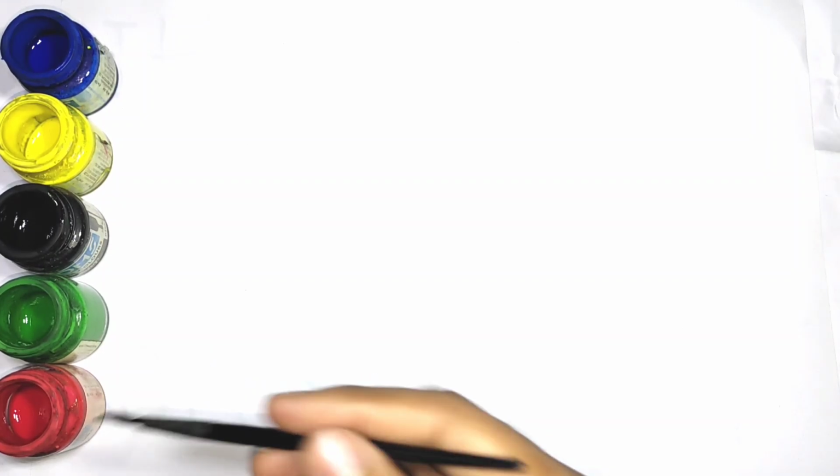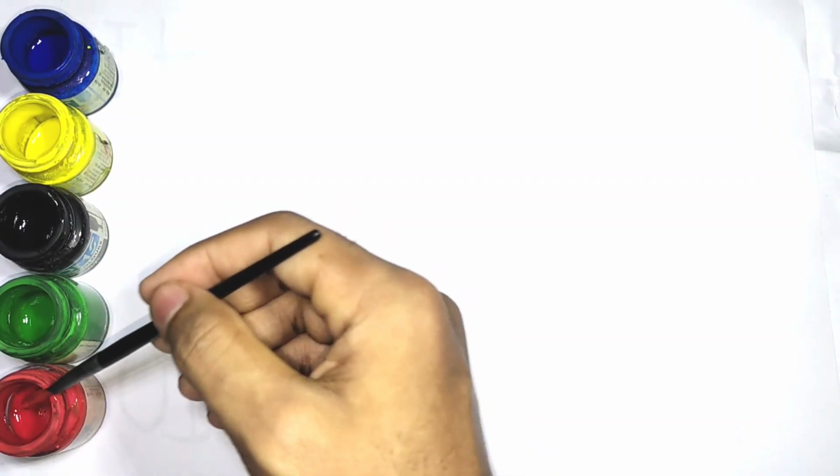Today we draw capital letter alphabets and numbers. Kids, first we use red color.